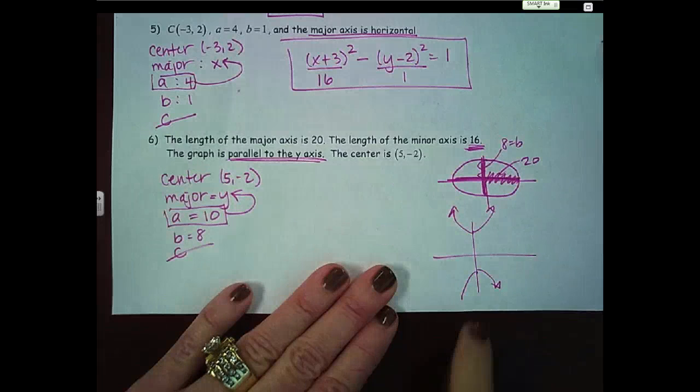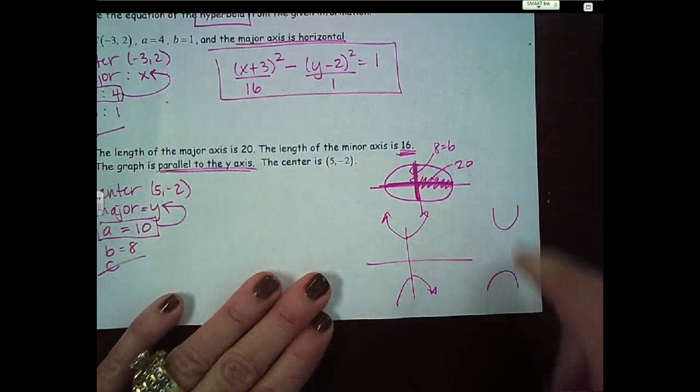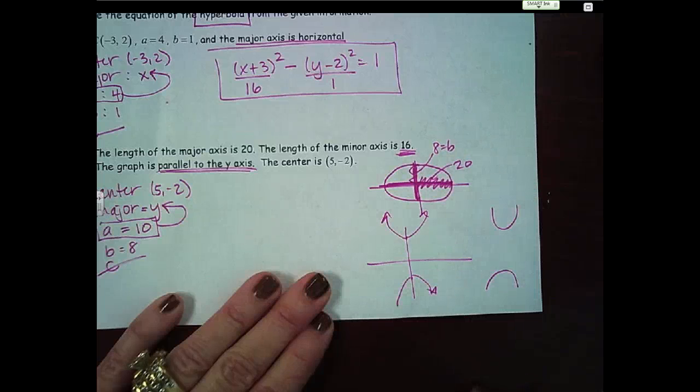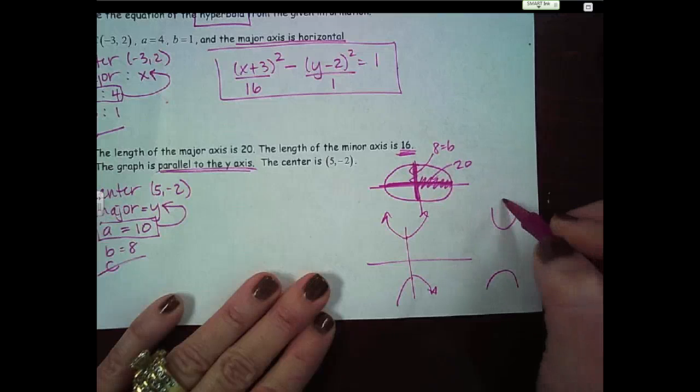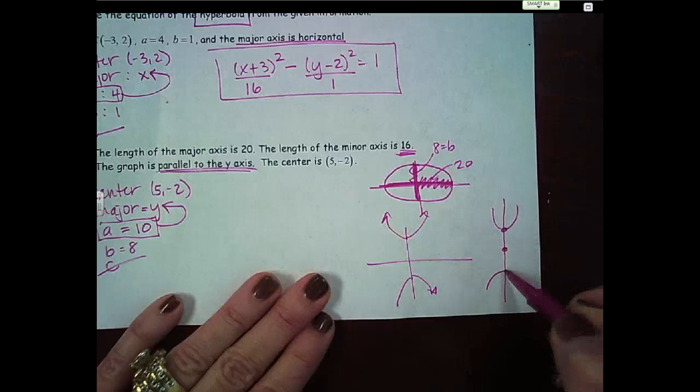If I had just this with no picture, these open up and down, agreed? If I say that means that my axis runs here, my center will be here, my vertex is here, my foci are here. I'm sliding up and down.